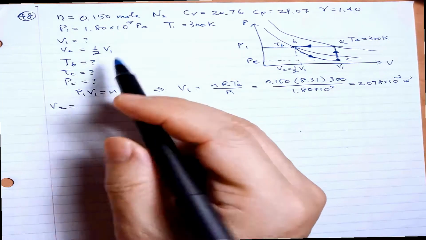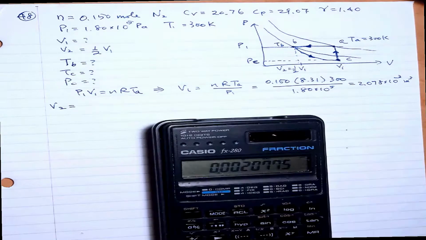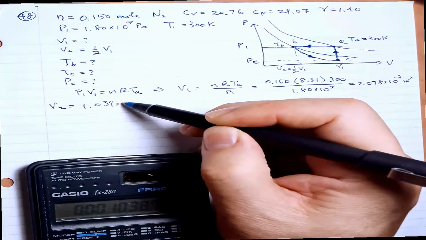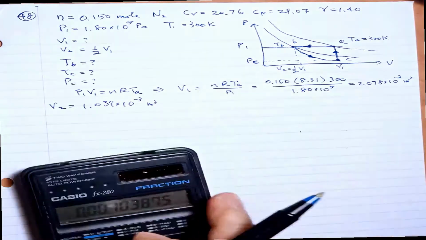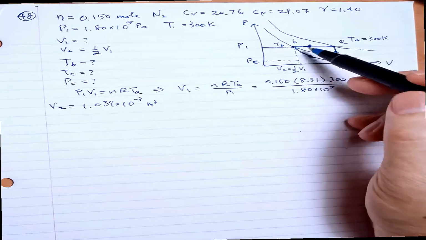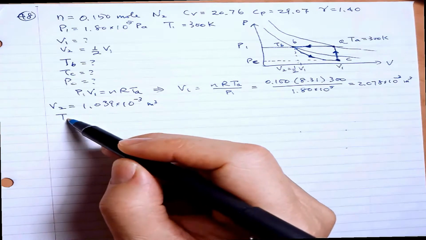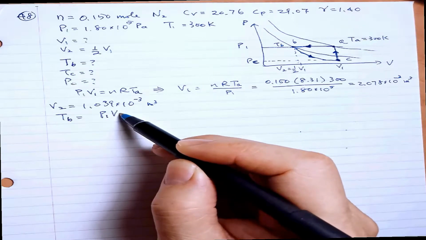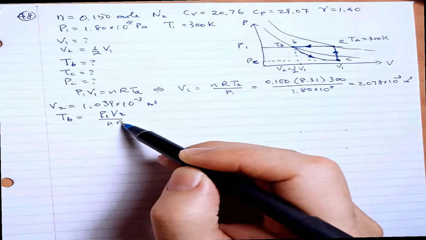Now immediately we know V2, which is half of V1, so take that divided by 2. V2 is therefore 1.039 times 10 to the negative 3 cubic meter. So I know this one now. I also know P1, so I can now know TB, the temperature, which is P1 V2 over nR.